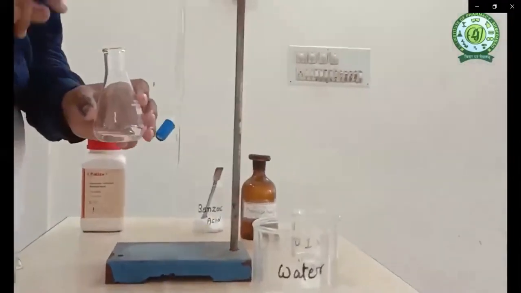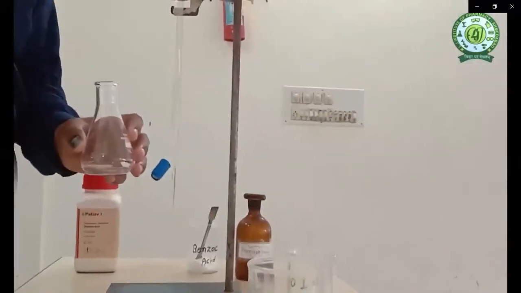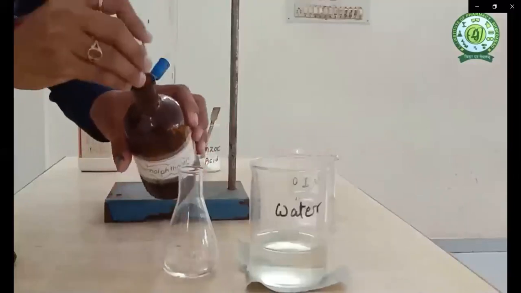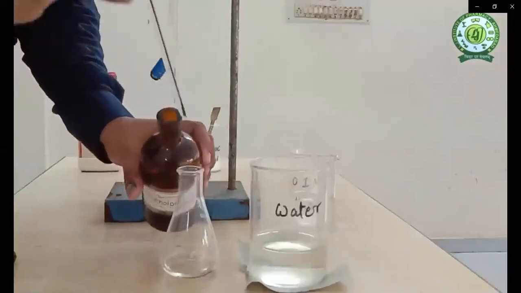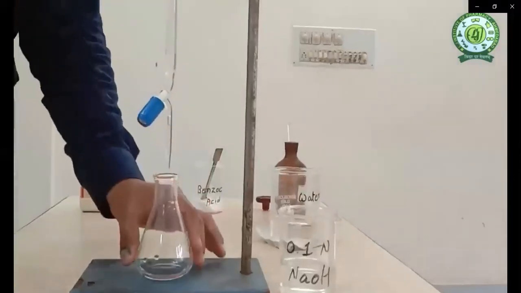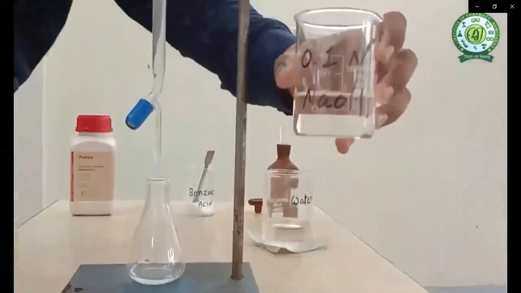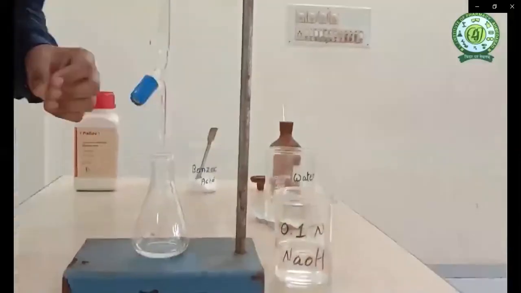Now for this titration, we are going to use phenolphthalein as an indicator, so I'm going to add 2 drops of phenolphthalein indicator. For titration, we are going to use 0.1 normal NaOH, which is prepared.